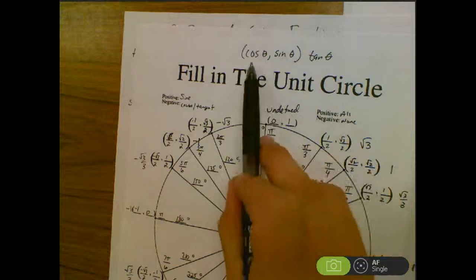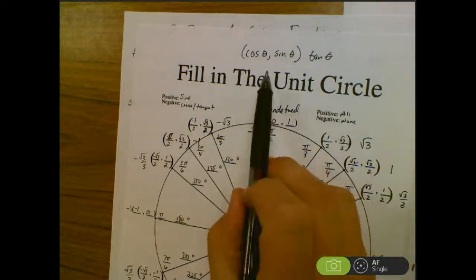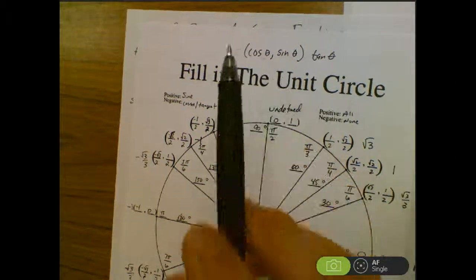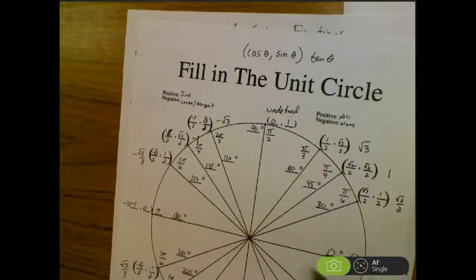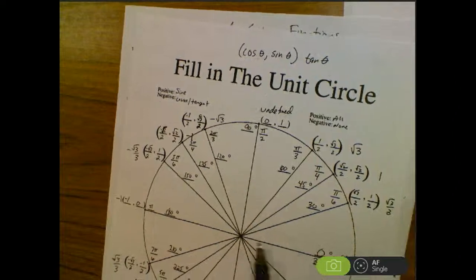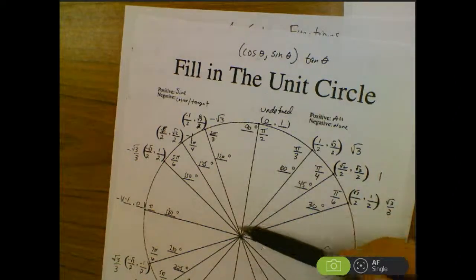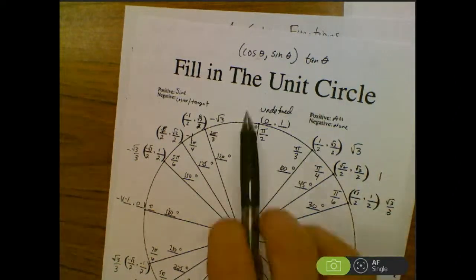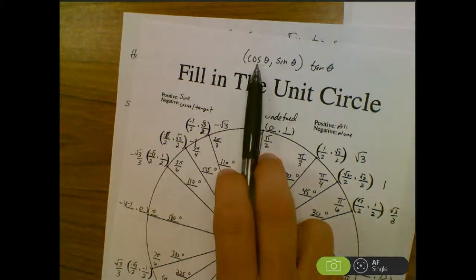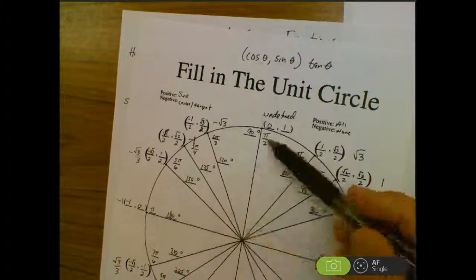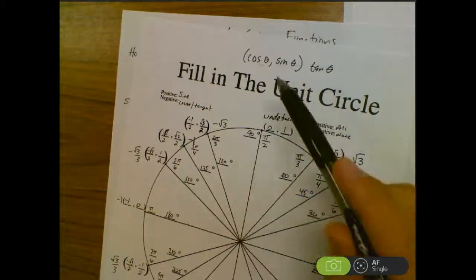Big thing you need to remember is that the cosine are all the x values and sine are all the y values. So if you look at your unit circle, we can break it up in the x and y axis, x-axis here, y-axis here. All of these values on this side are going to be positive x and positive y. So no matter which sine or cosine, in quadrant 1 they're going to be positive values. If it's in quadrant 2, then all the x values, which are cosine, are going to be negative, and all the sine values are the y values, so they're going to be positive.